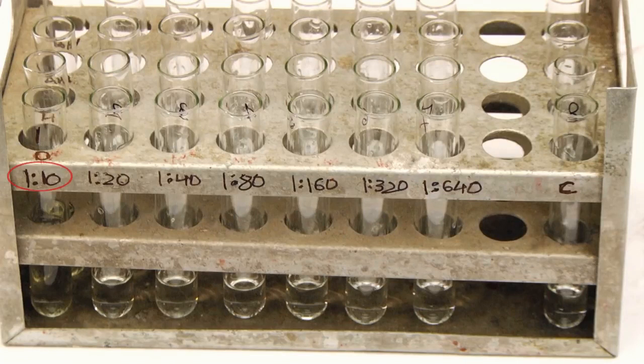Now, the dilutions of the serum sample achieved from tube number 1 to 7 respectively in each set is as follows: 1:10, 1:20, 1:40, 1:80, 1:160, 1:320, 1:640. Tube number 8 in all the sets serves as a saline control.